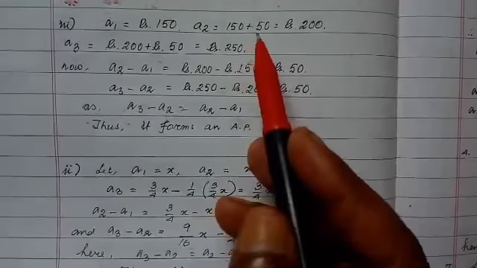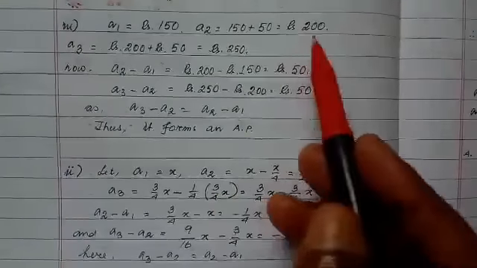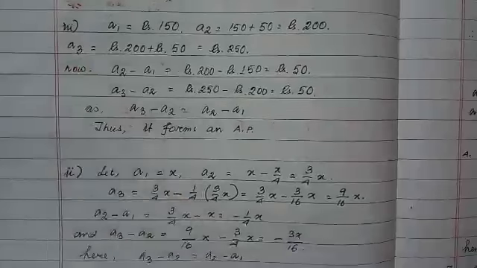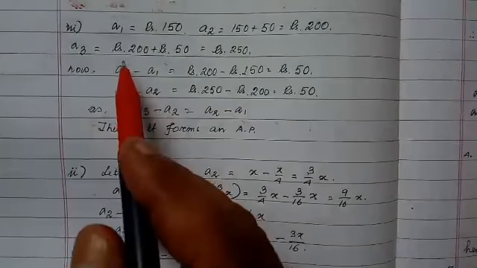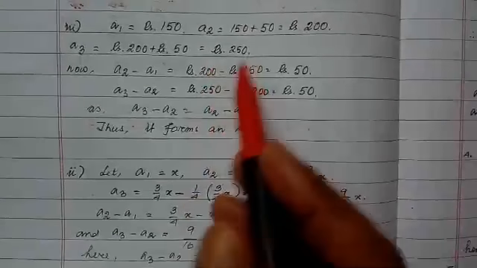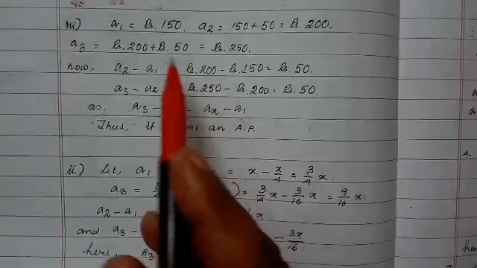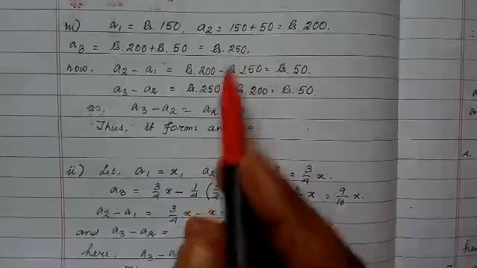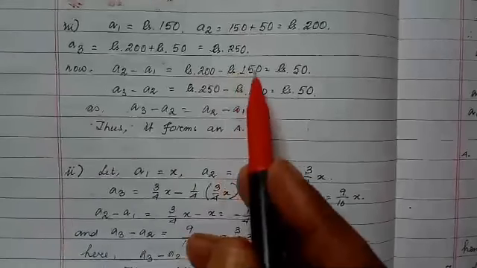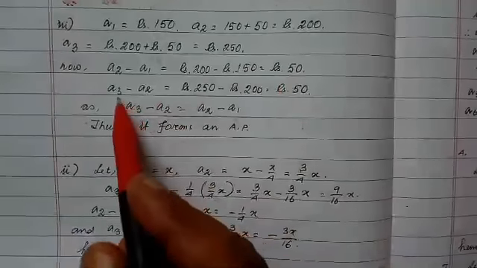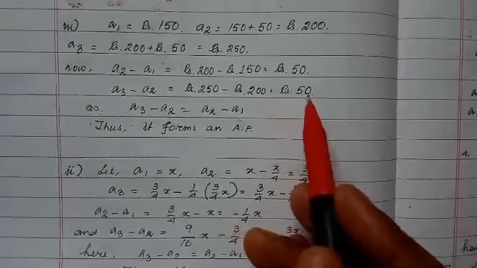So 150 plus 50, that is 200. And A3, that is third, for furthermore 1 meter, rupees 200 plus 50, that is rupees 250. Thus the three numbers that we get are 150, 200 and 250. Now A2 minus A1, rupees 200 minus rupees 150, that is rupees 50. And A3 minus A2, that is rupees 250 minus rupees 200, that is rupees 50.